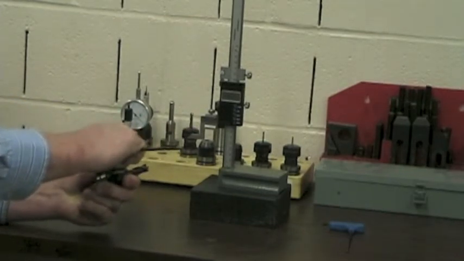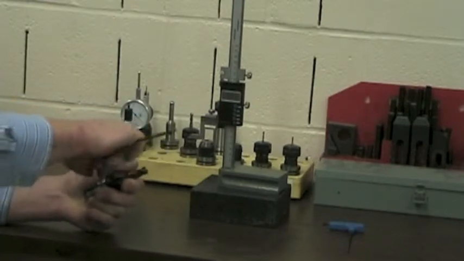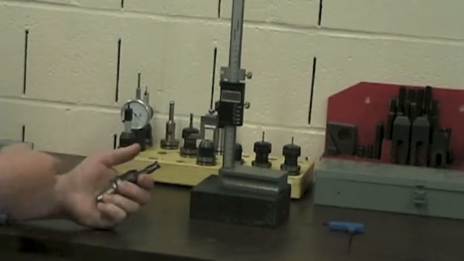All right, it should be snug. Obviously, we don't want to strip anything, but on the same note, we're going to have a lot of cutting force. We don't want our tool sliding in the tool holder.